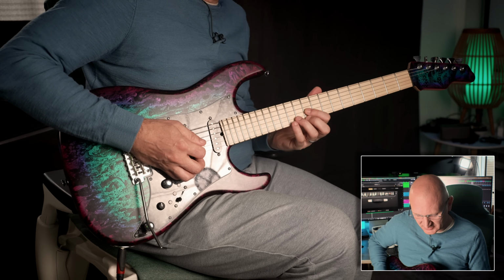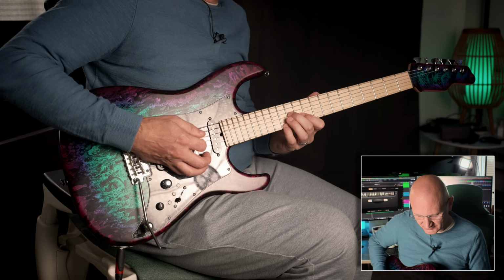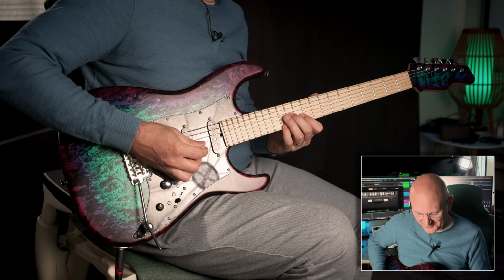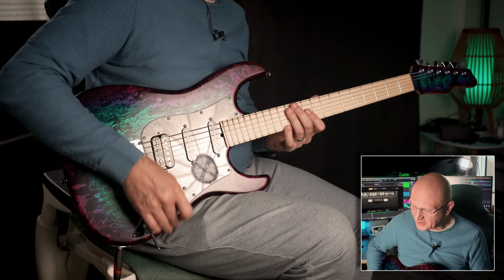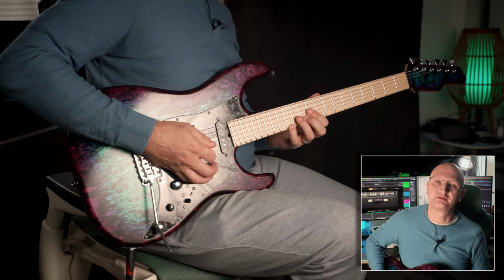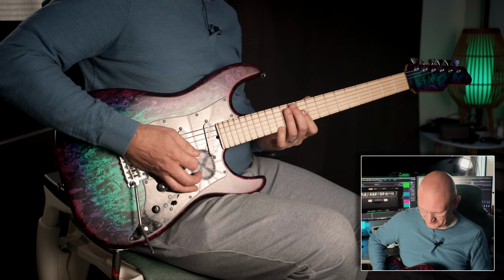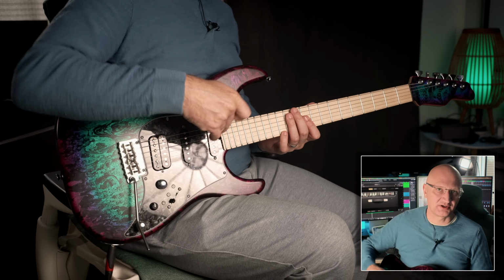Oh, that's very modulating. I think I made it very simple. But you can see I'm only hitting the quarter notes.